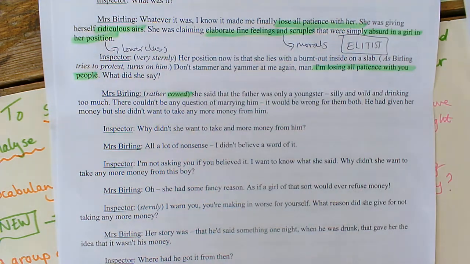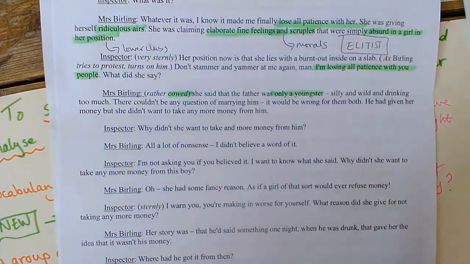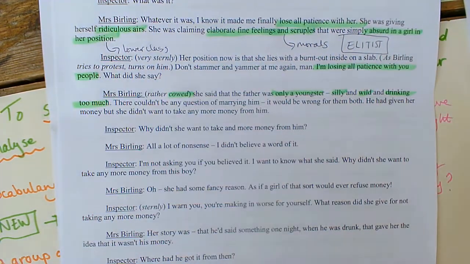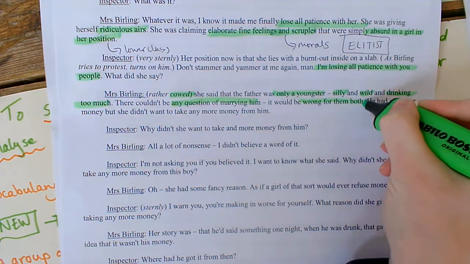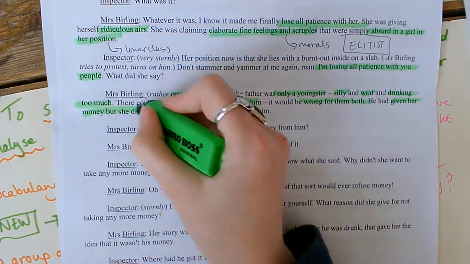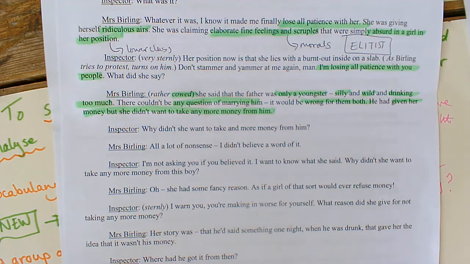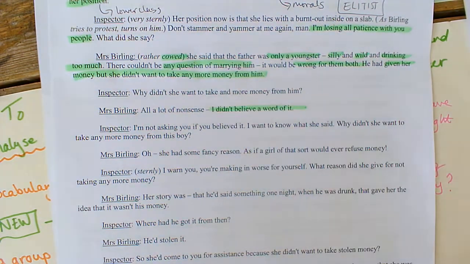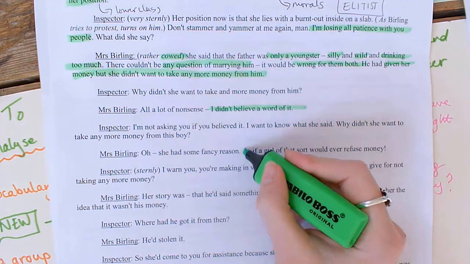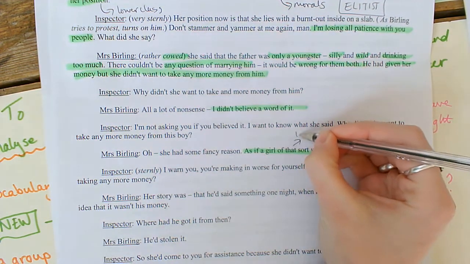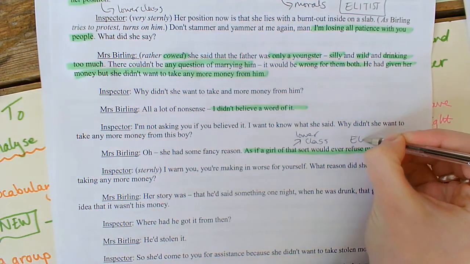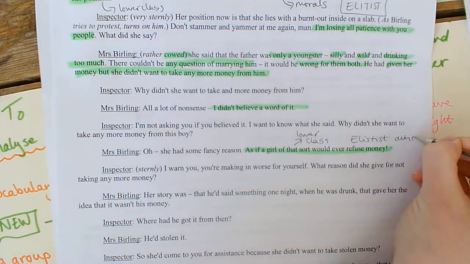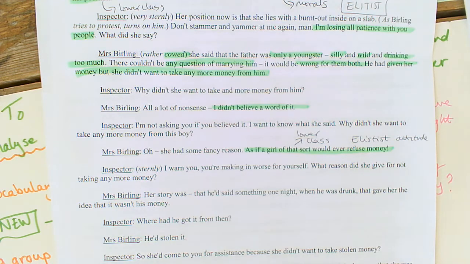Mrs. Birling, rather cowed, again intimidated, says that the father was only a youngster, silly and wild and drinking too much. There couldn't be any question of marrying him. It would be wrong for them both. He had given her money, but she didn't want to take any more money from him. The inspector says, "Why didn't she want to take any more money from him?" And Mrs. Birling says, "All a lot of nonsense. I didn't believe a word of it." He says, "I'm not asking if you believed it. I want to know what she said. Why didn't she want to take any more money from this boy?" And Mrs. Birling says, "Oh, she had some fancy reason, as if a girl of that sort would ever refuse money." So again, a girl of that sort, lower class, is showing this elitist attitude.